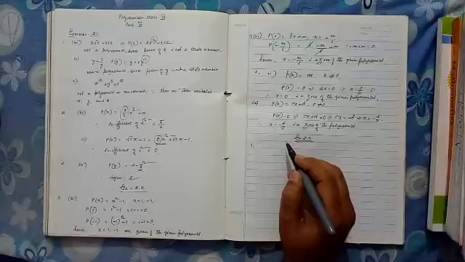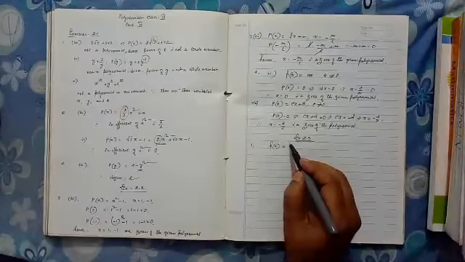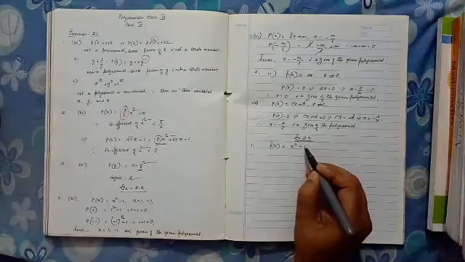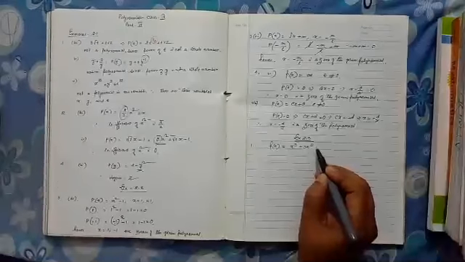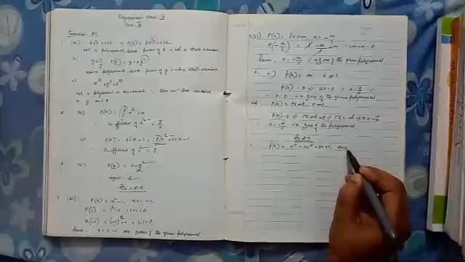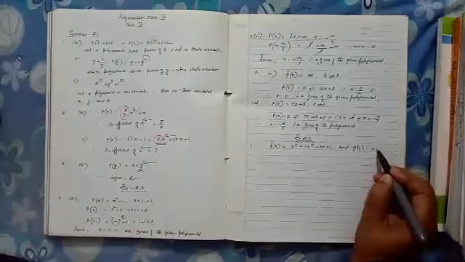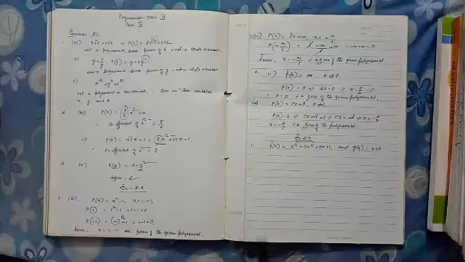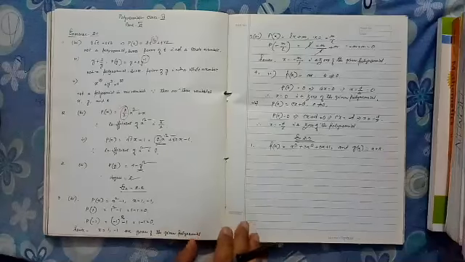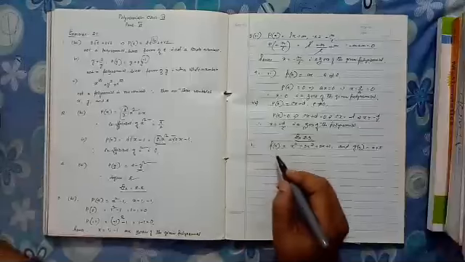That is, there are two polynomials. Here, p of x is equal to the given polynomial, that is x cube plus 3x square plus 3x plus 1, and g of x is equal to x plus pi. You have to follow the method in what way I am doing the sum. This is the actual way how to do the sums.